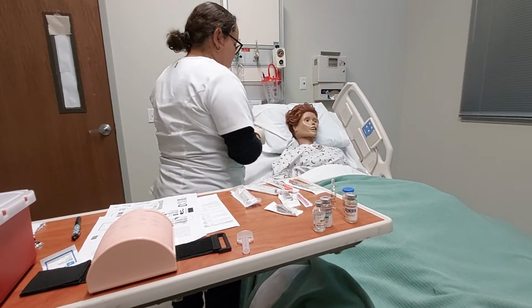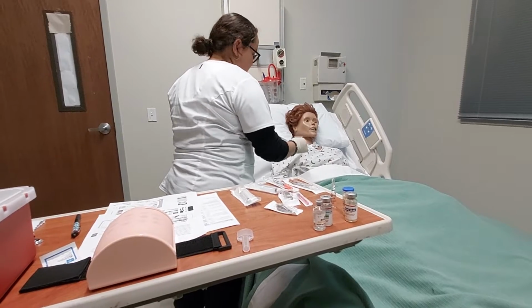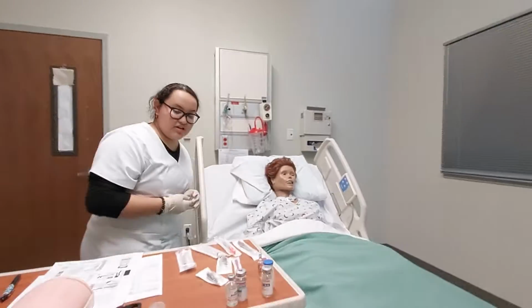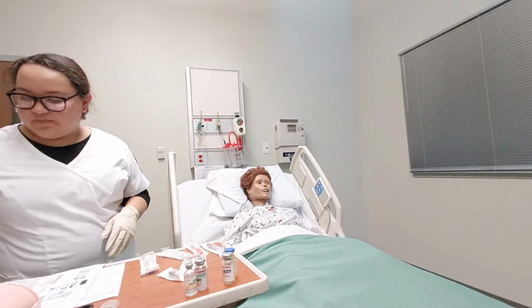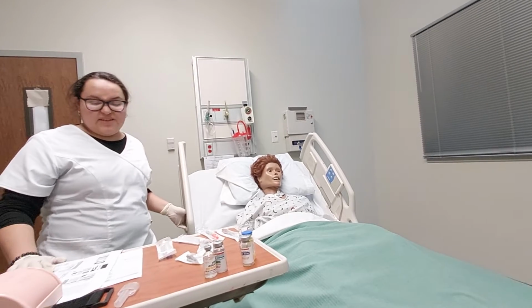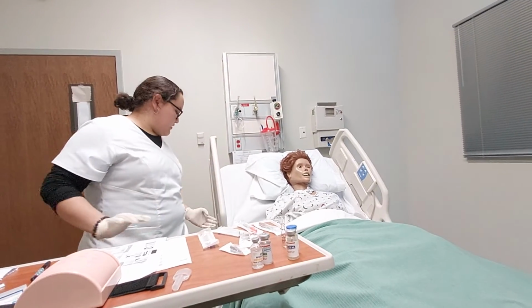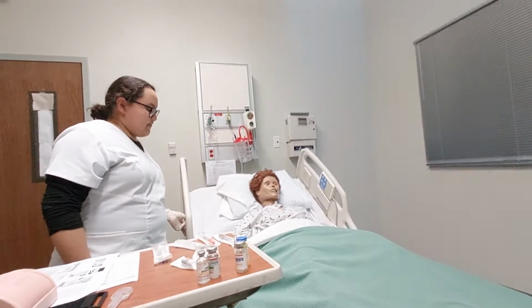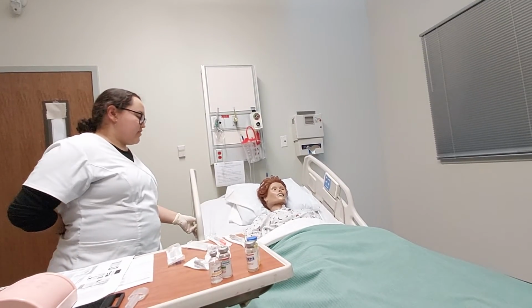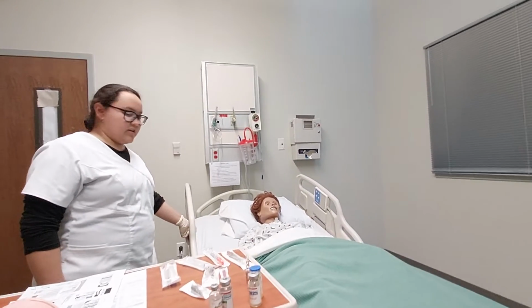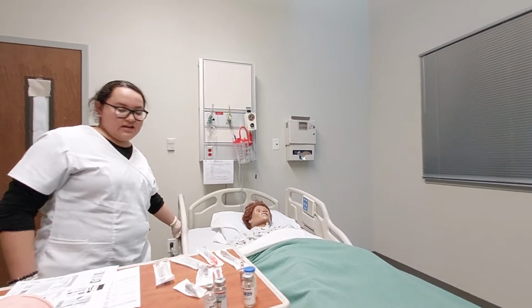So I would give them to her in her mouth, or I could give them to her in her hand. So here you go. Okay, and now she would take a drink of water. Okay. So now we're going to be doing the insulin, which is to control your blood glucose levels. Can you tell me where you last had your insulin shot? In your thigh? Okay. So we're going to give it this time in the stomach.